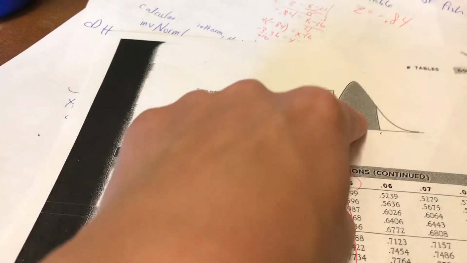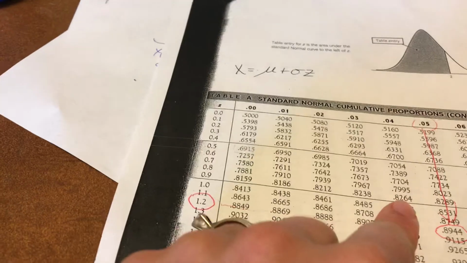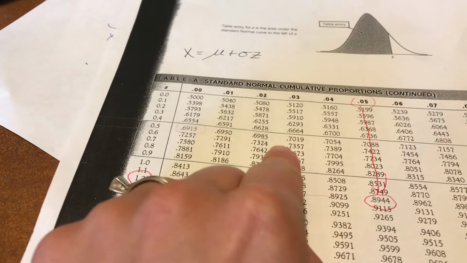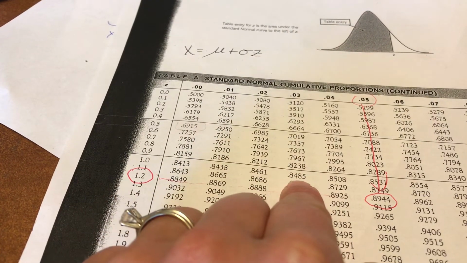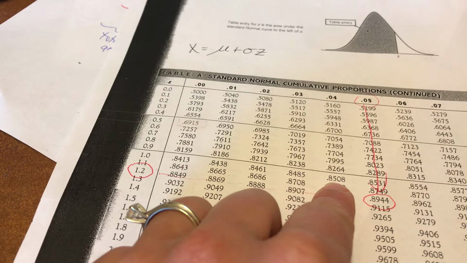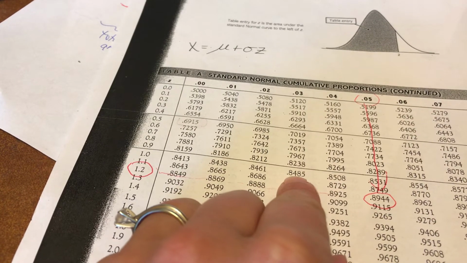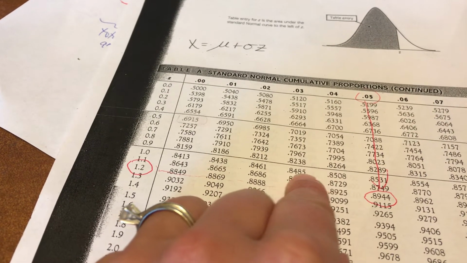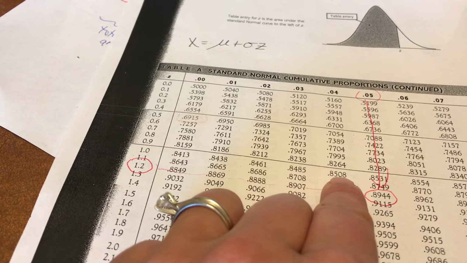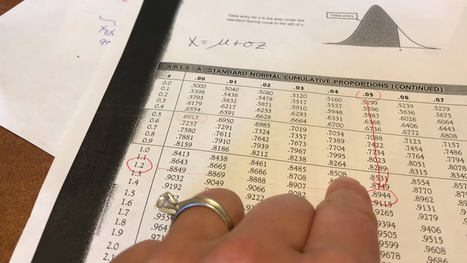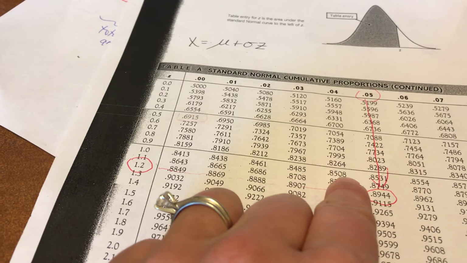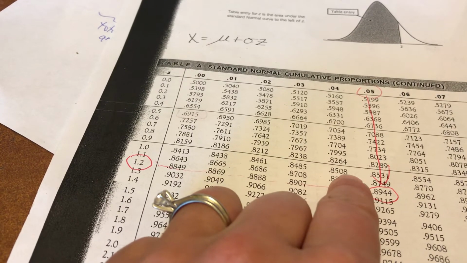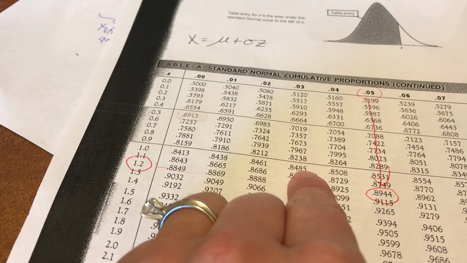And as that left area is a big area, we're going to use the positive side. 0.8508, 0.8485, oh, look, here's 0.85. 0.8508 is closer. This is again off by only the third decimal place. This is off by 2 more decimal places.